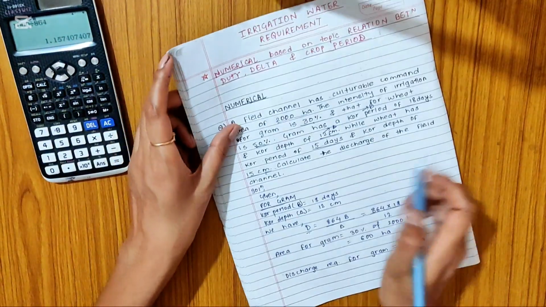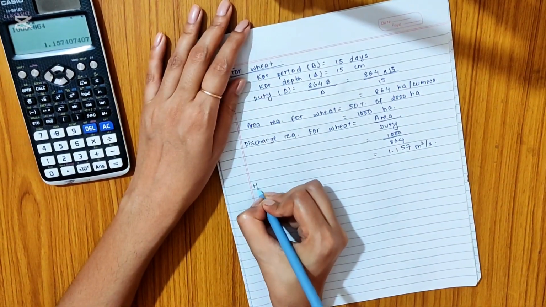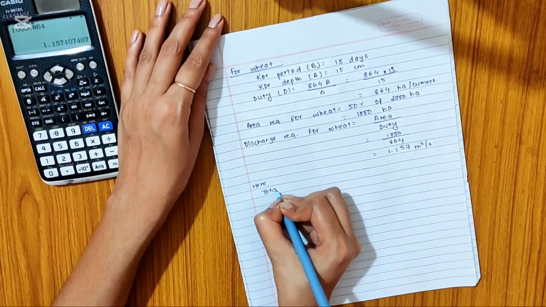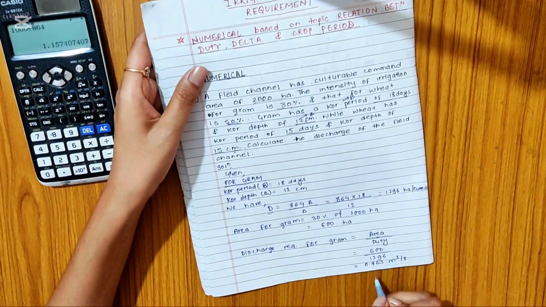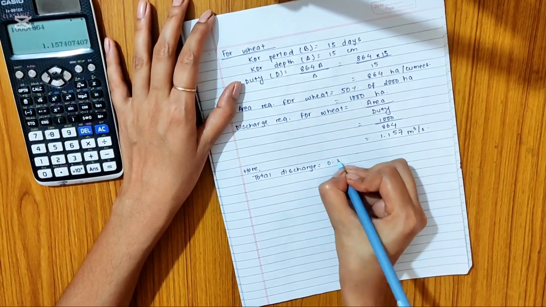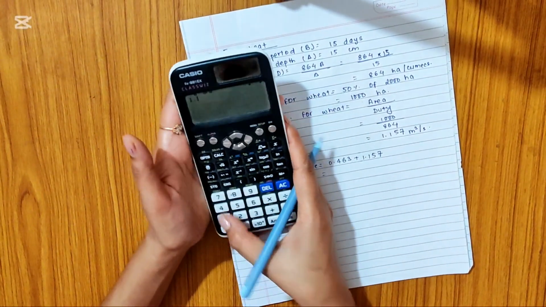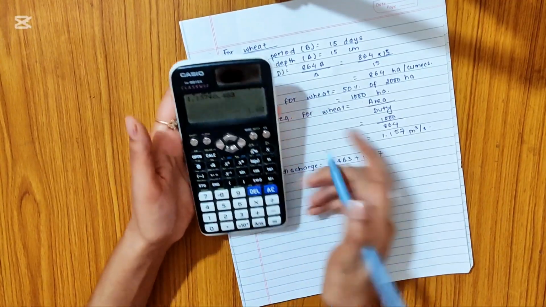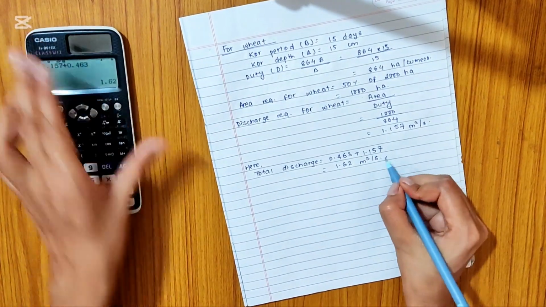So now we have to calculate the total discharge of the channel. The total discharge will be the summation of the discharge for the gram and the discharge for the wheat. So the total discharge of the channel will be equal to 0.463 plus 1.157, that is 1.62 cubic meter per second. So this is the required answer for this numerical.